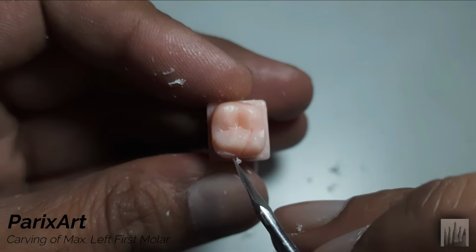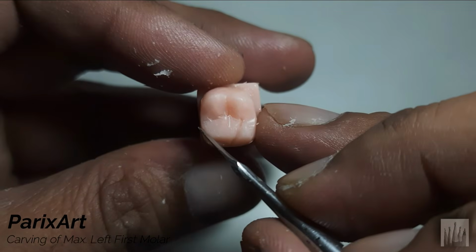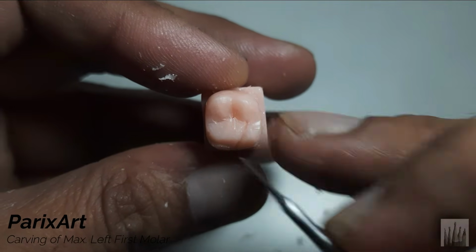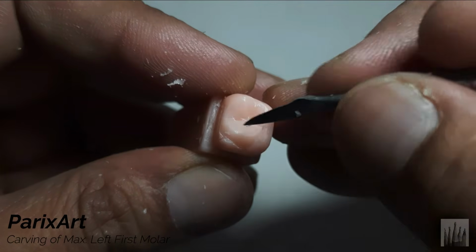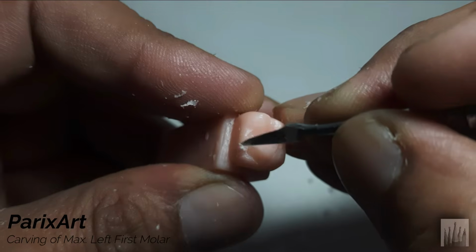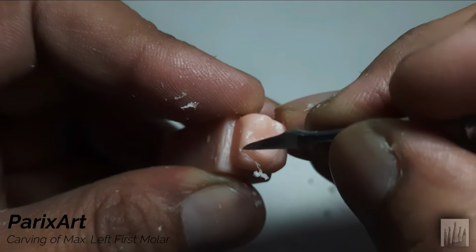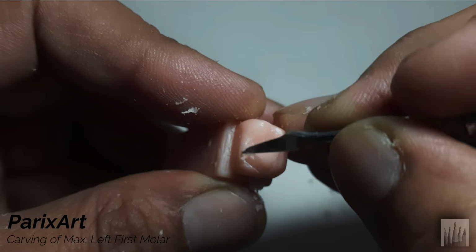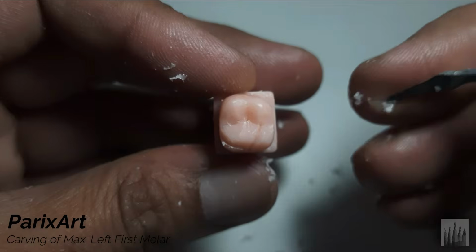Now see, we are getting the fifth cusp and also the cuspal ridge. This outer cusp shape should be coming like this, completing the rhomboid shape. So we'll carve a little more on this side. See, slowly we are getting the shape.